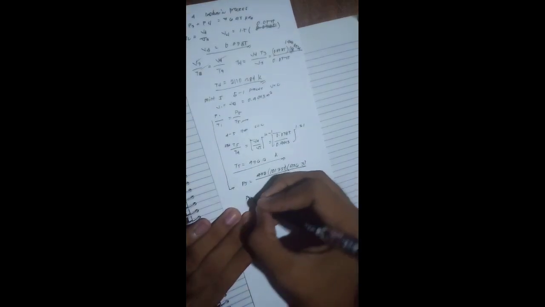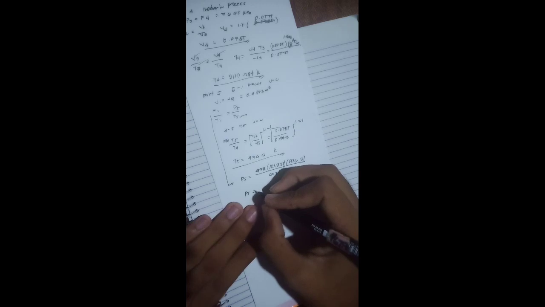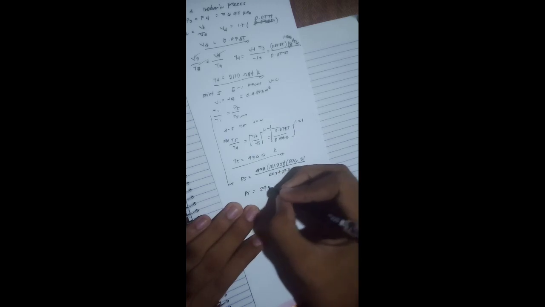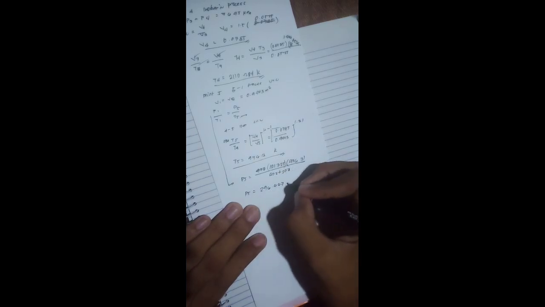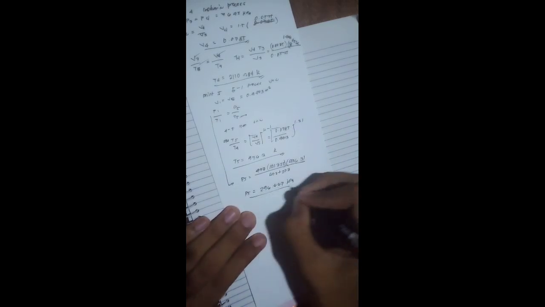So we can get P5 is equal to 296.667 kilopascal.